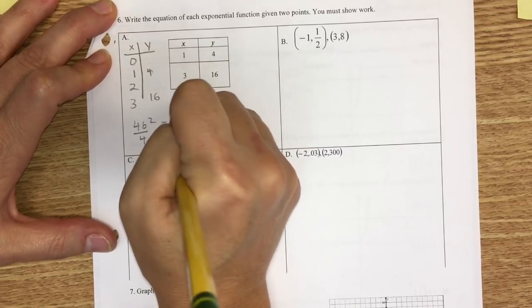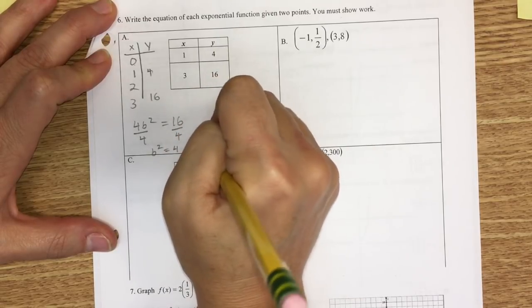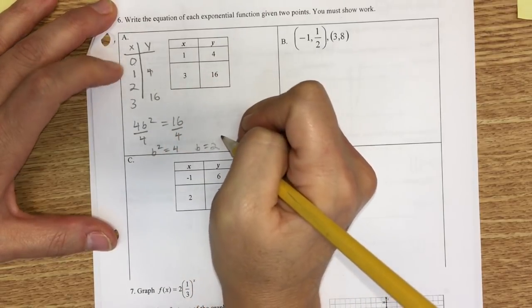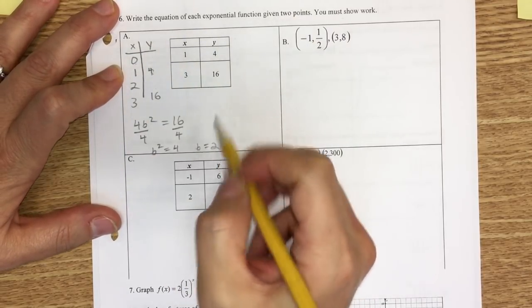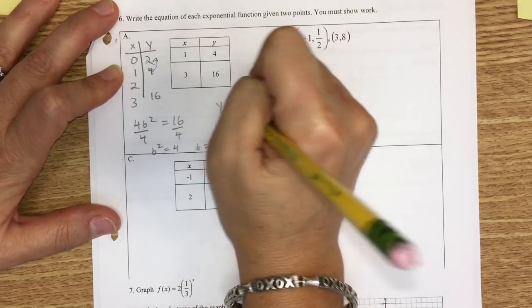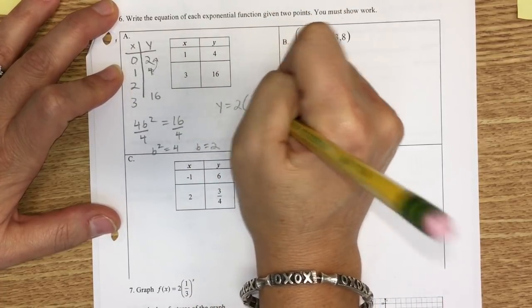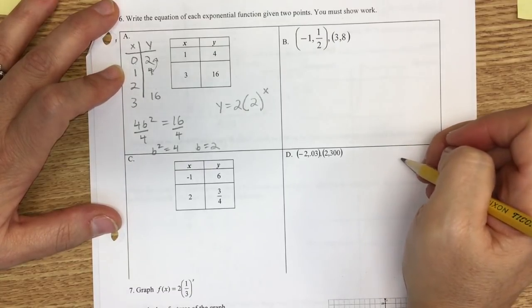I get b squared equals 4. Obviously then if I take the square root, I get b equals 2. That's important because now I can divide. 4 divided by my b value gives me 2 for my starting value, and I have 2 times 2 to the x. That one was not so bad.